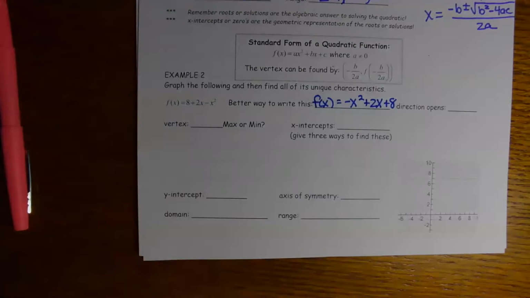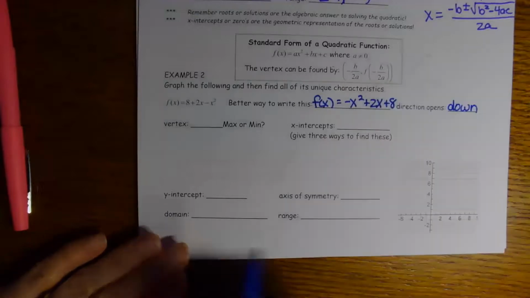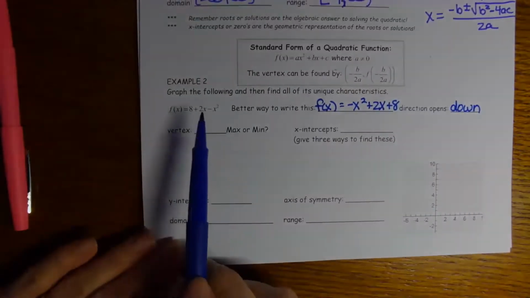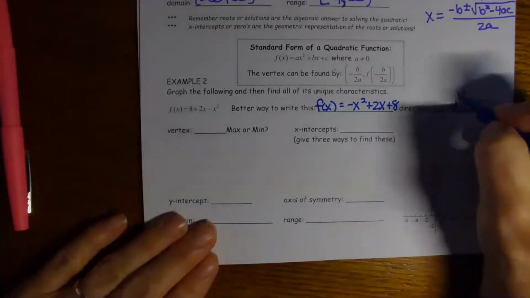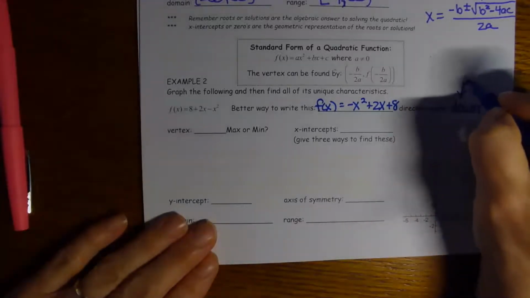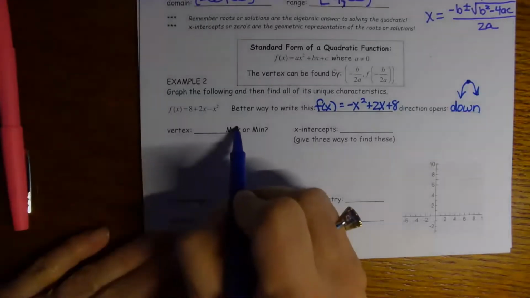Right? So which way does this one open? Down. If I'm in a hurry and I glance at this, I may look here at the 8 and say, oh, the front is positive. But we always have to look at the quadratic term. Since it opens down, down looks like that, right? Will the vertex be a max or a min? It's going to be a maximum, right?